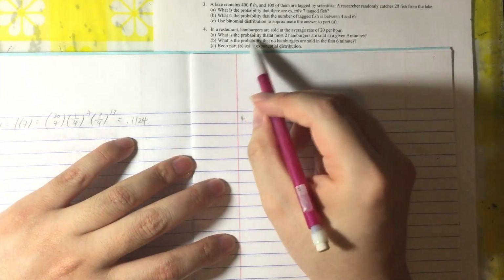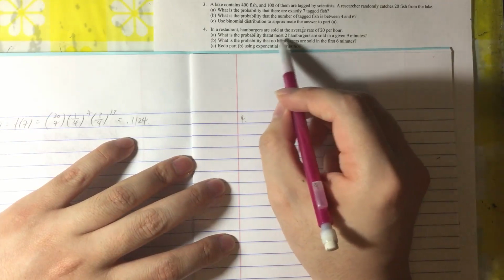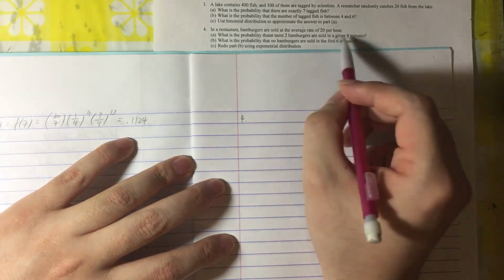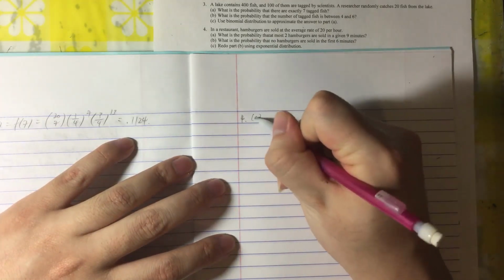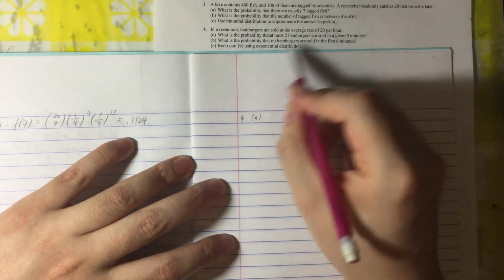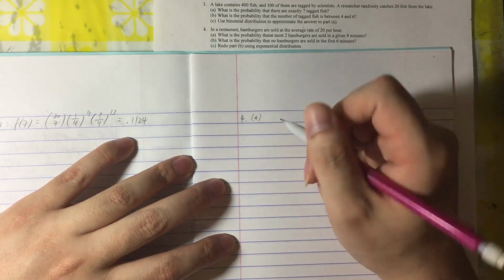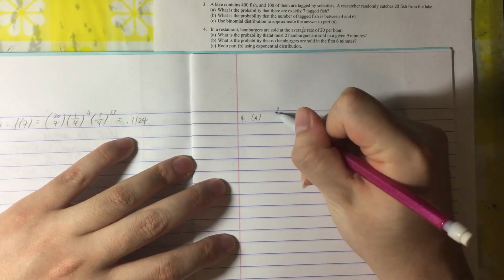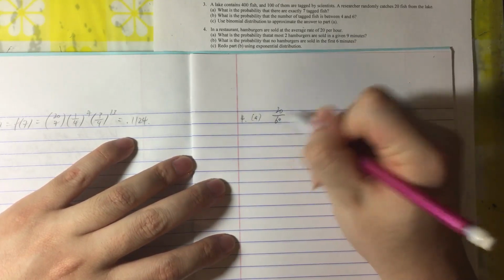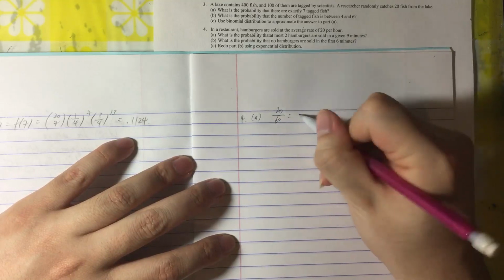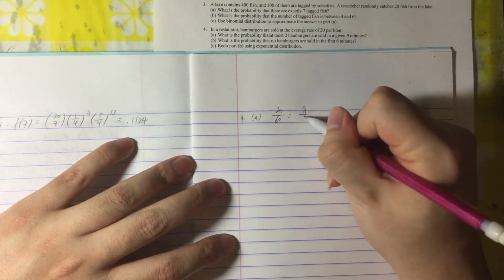Part A. What's the probability that at most 2 hamburgers are sold in a given 9 minutes? We know that on average, we expect to sell 20 hamburgers in 60 minutes, in an hour. How many hamburgers do we expect to sell in 9 minutes?